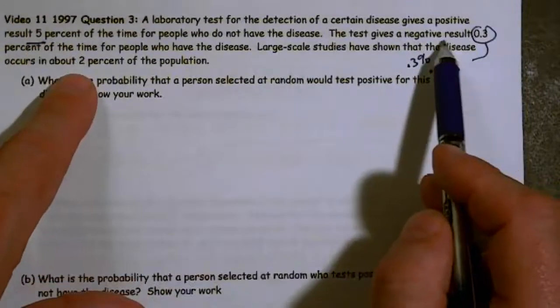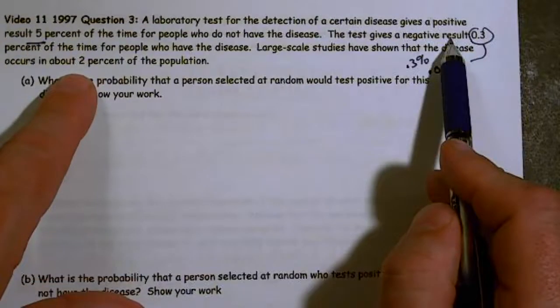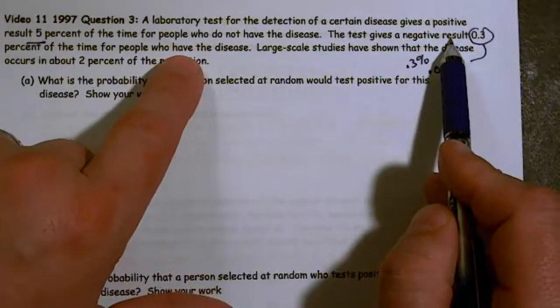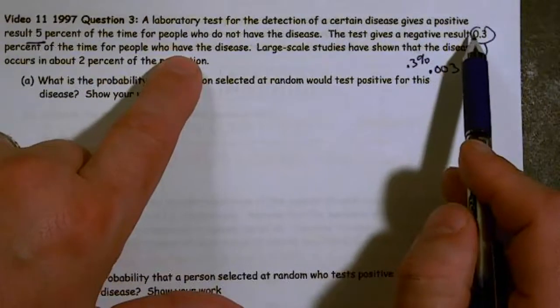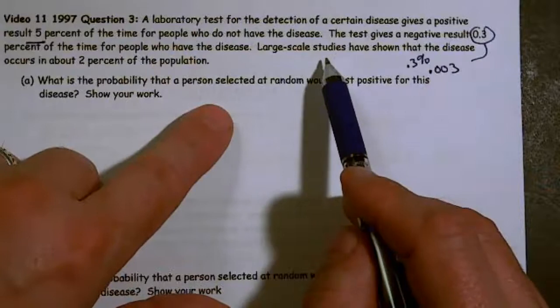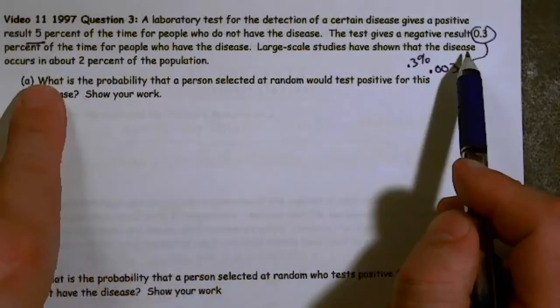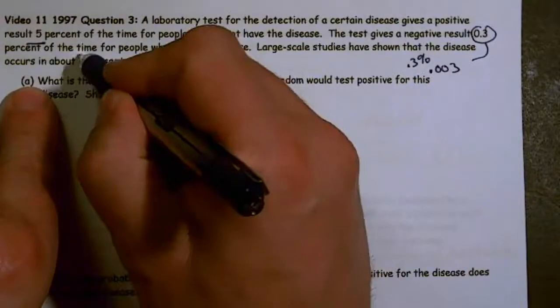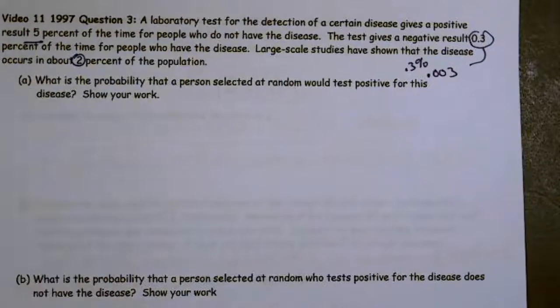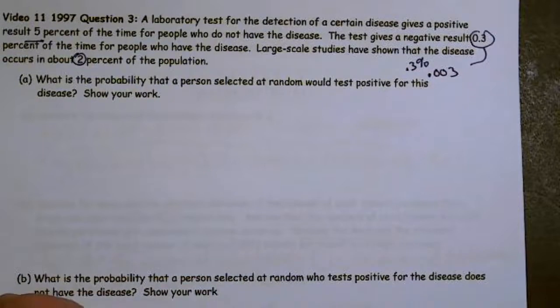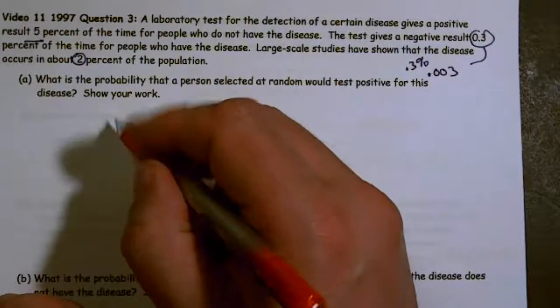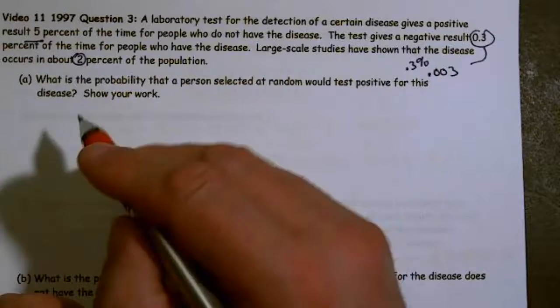The 0.3% is test negative for people who have the disease. Again, two variables. Large scale studies have shown that the disease occurs in 2% of the population. So that's the health status. It's only associated with one variable. It's not associated with being positive or negative. So that 2% is where we're going to start.